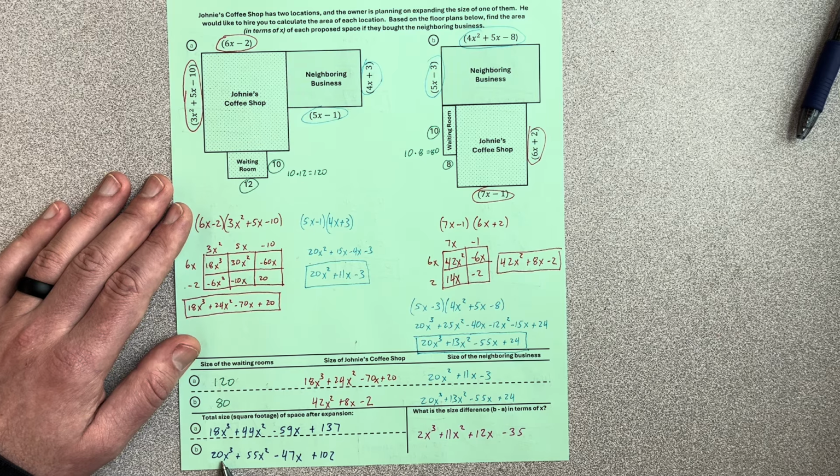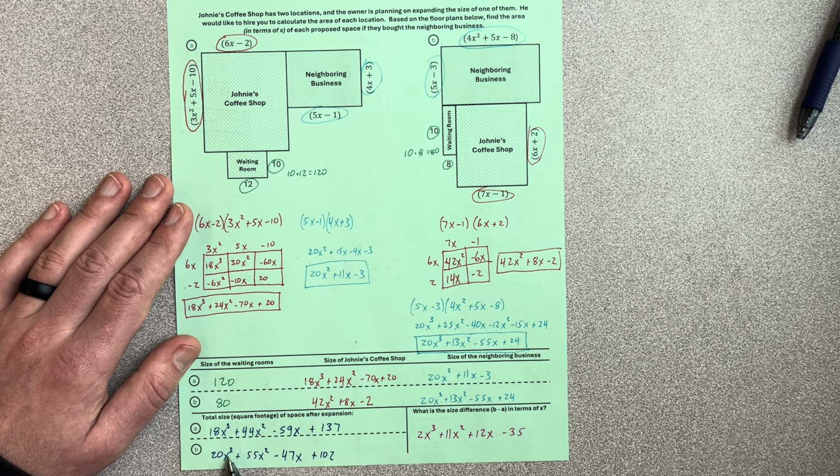So it's just combining like terms. We're going to do subtraction. 20 minus 18 because we're doing b minus a. 20 minus 18 is 2, so we have 2x to the third power. That's where this comes from. Now with our x squareds, 55 minus 44, that's 11, so we have 11x squareds remaining. That's where this comes from.